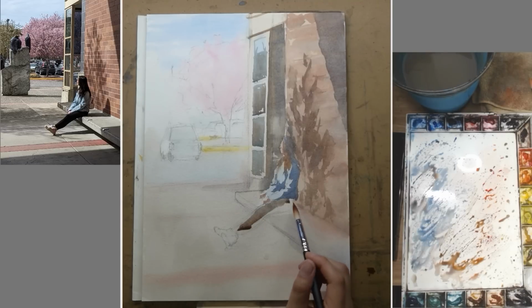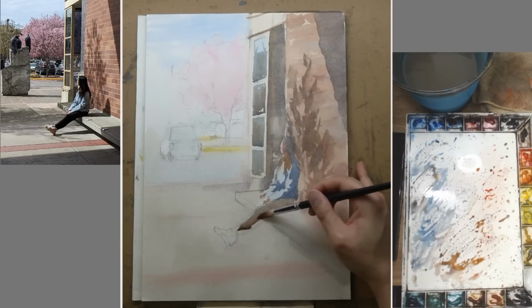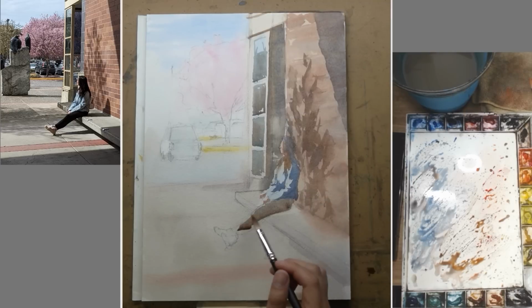So that's why when you are working on the boring stage, just right after the first wash, just continue with the plan. And if you have a solid plan, you can see the progression of your painting very fast.